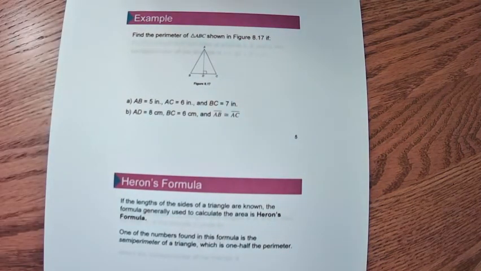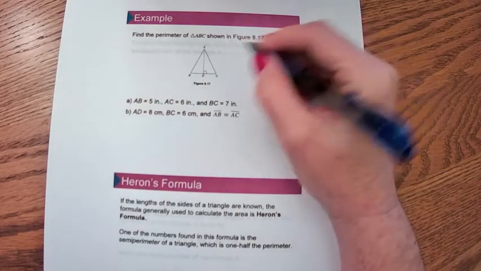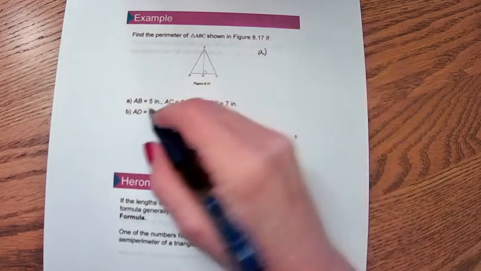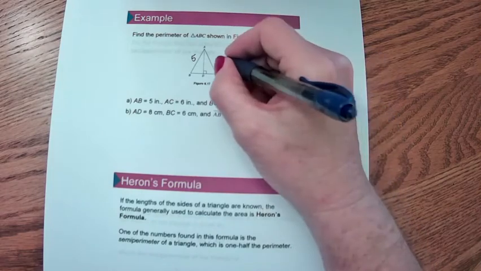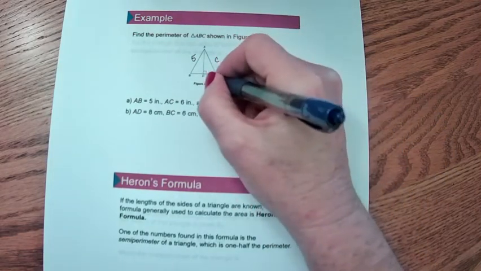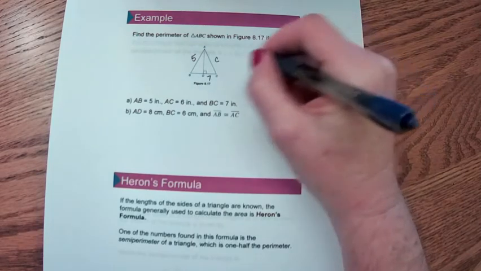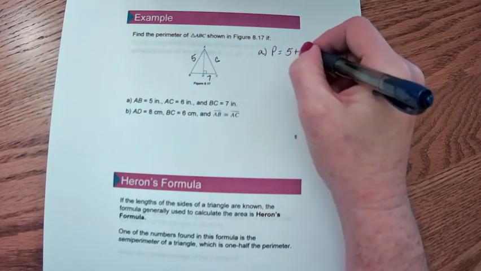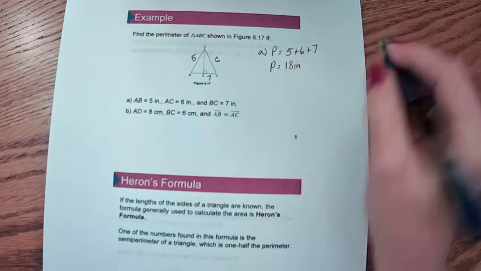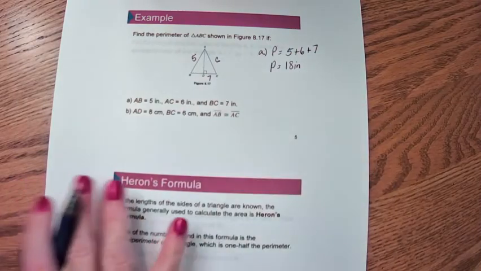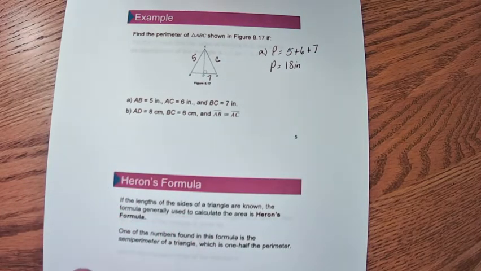All right, so let's look at this example here. Here they want us to find the perimeter of triangle ABC. For our first scenario, AB is 5, AC is 6, and BC is 7. So here, our perimeter would be 5 plus 6 plus 7, or our perimeter would be 18. And perimeter is a linear unit. It's just inches, or just centimeters, or just feet, not squared.